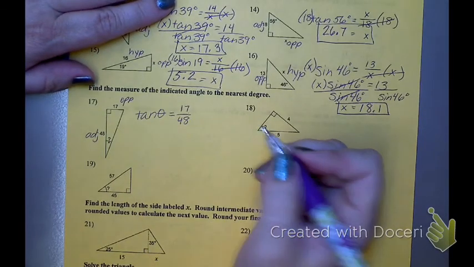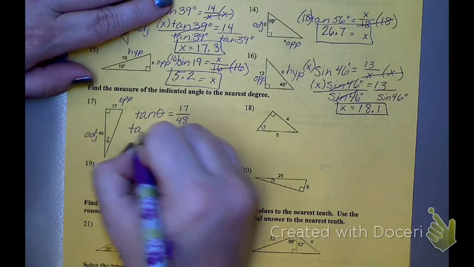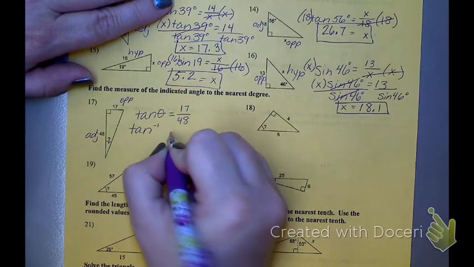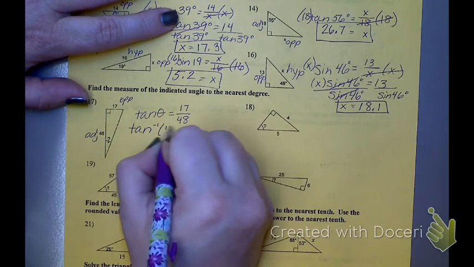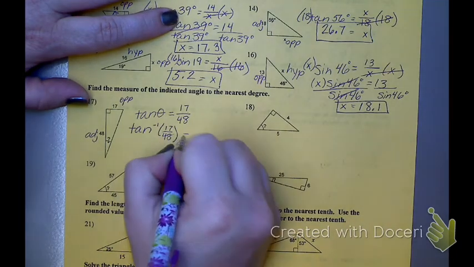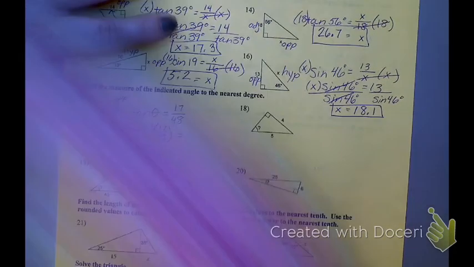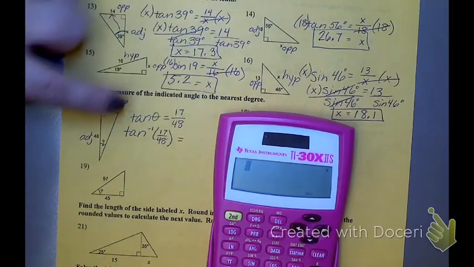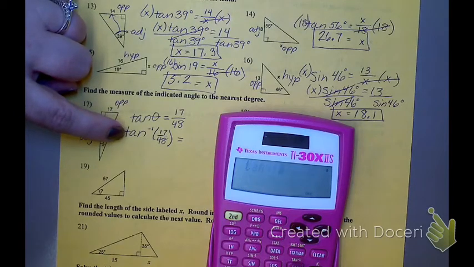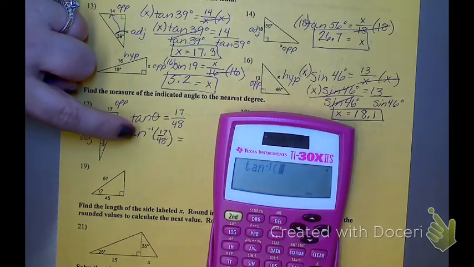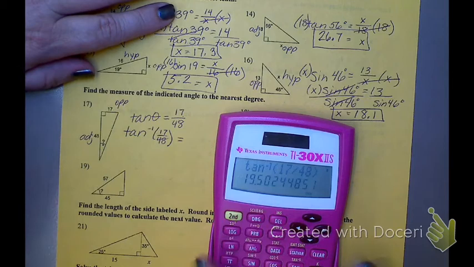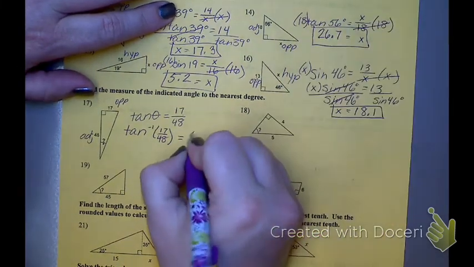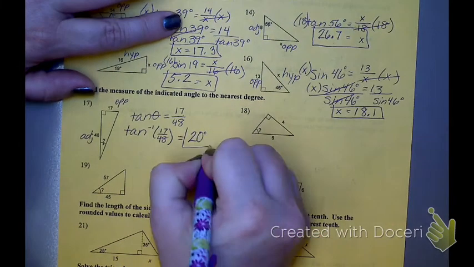And when I'm looking for the angle measure, this is where I have to use that shift tangent or the tangent -1 thing, sometimes also known as arctangent of 17 over 48. And it says find our answer to the nearest degree, so I'm going to round it to the nearest nice number. So I hit second tangent, and I get that -1 thing. 17 over 48. 19.5, we're going to call that 20 degrees. So that missing angle is 20 degrees.